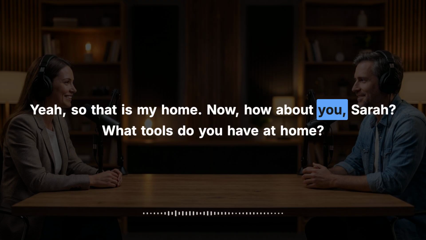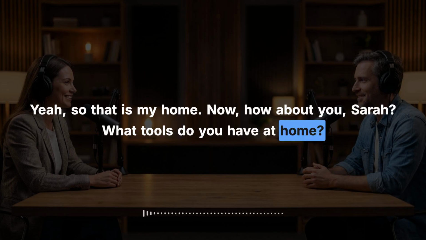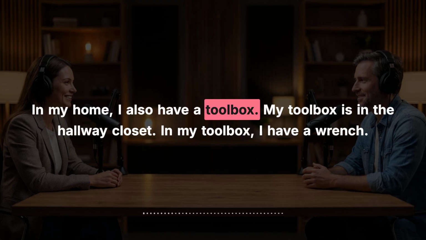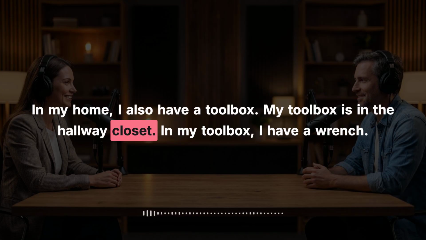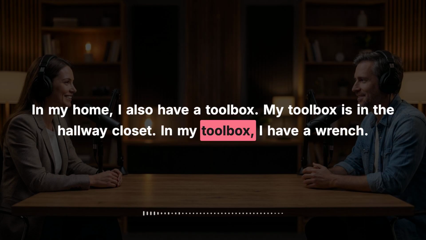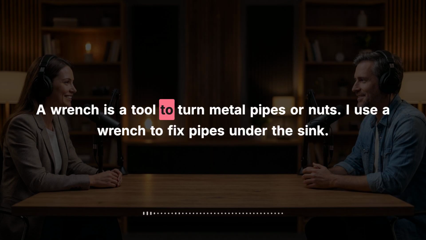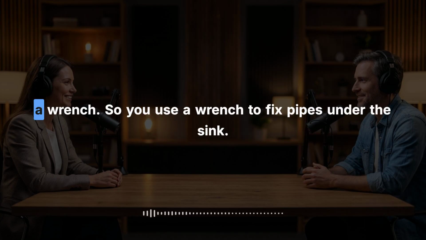Now, how about you, Sarah? What tools do you have at home? In my home, I also have a toolbox. My toolbox is in the hallway closet. In my toolbox, I have a wrench. A wrench is a tool to turn metal pipes or nuts. I use a wrench to fix pipes under the sink. A wrench. So you use a wrench to fix pipes under the sink.